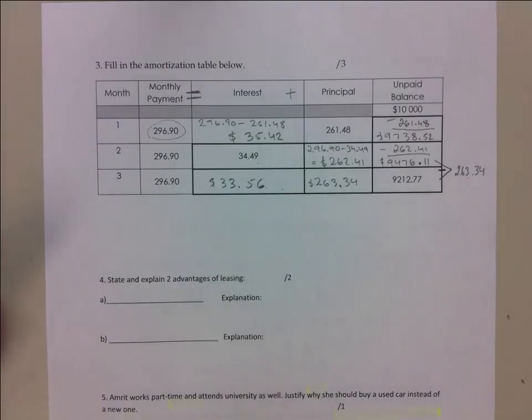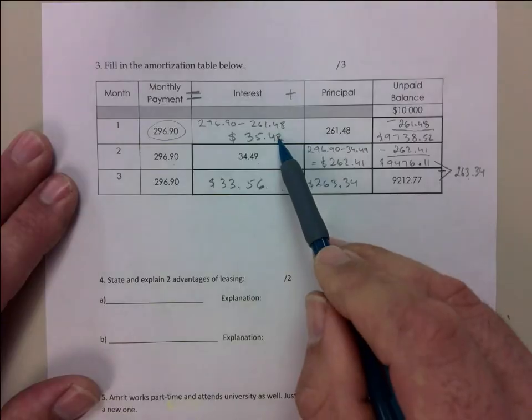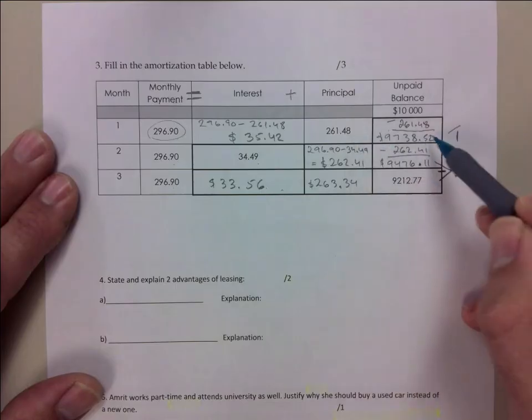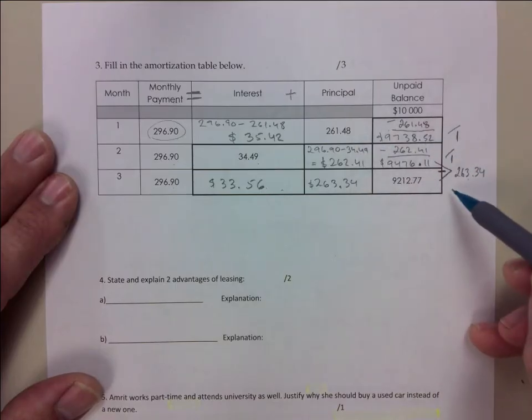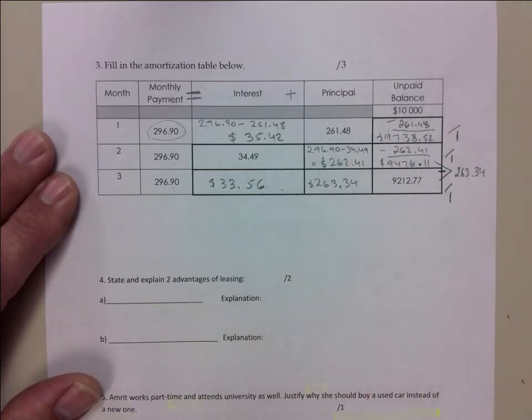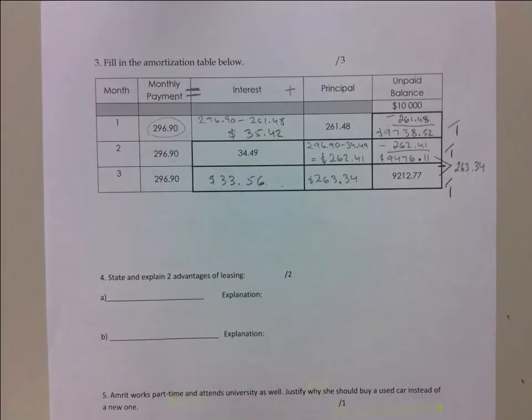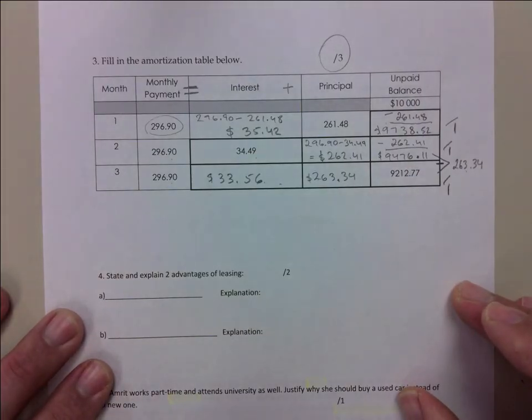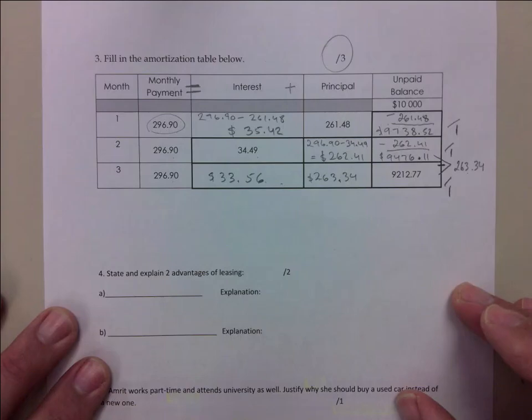So what I will tell you is this: I give half a mark per box. So there's 1 mark for having these correct, 1 for that, and 1 for that. So each row is worth a mark because each row has 2 half marks in it. So give yourselves a mark out of 3 to see whether or not you got that one right.